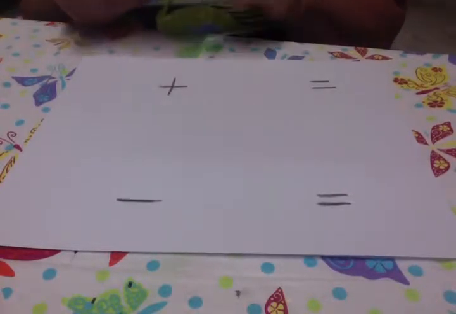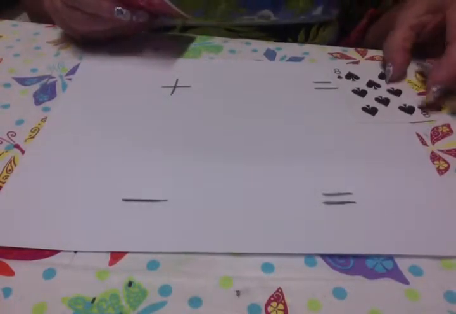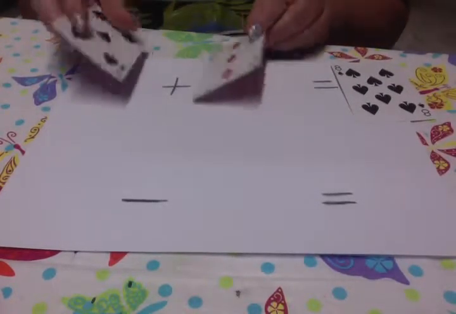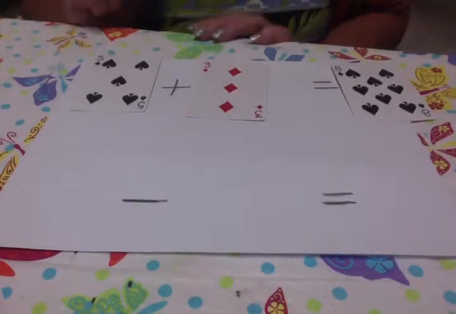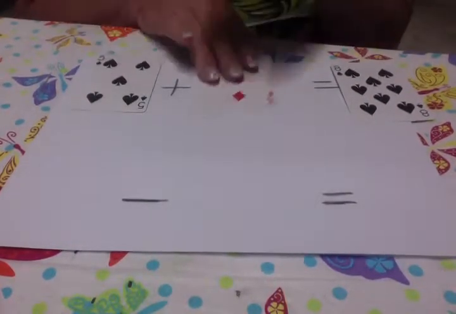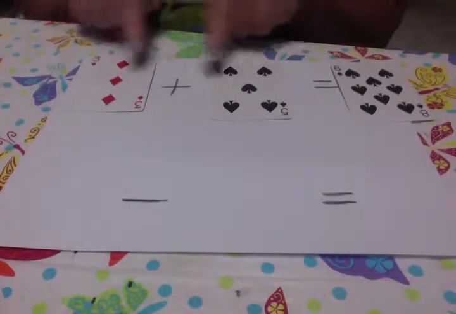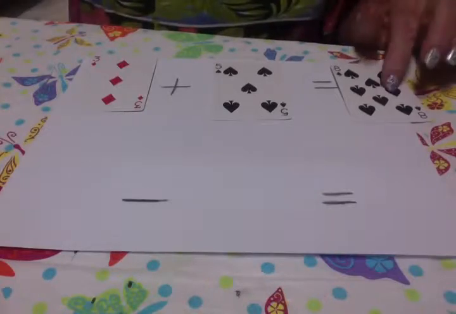You should know that in adding, the big number is what it's going to equal, and the 2 smaller numbers are what I'm adding. 5 plus 3 equals 8, or 3 plus 5 equals 8. Notice I'm only reversing the small numbers and never the big number.